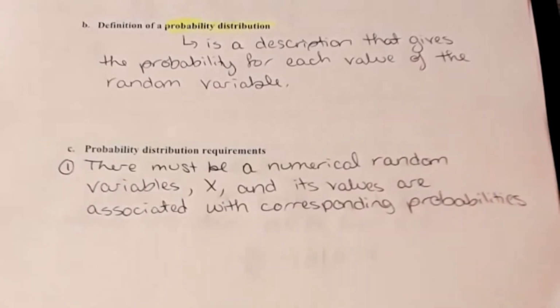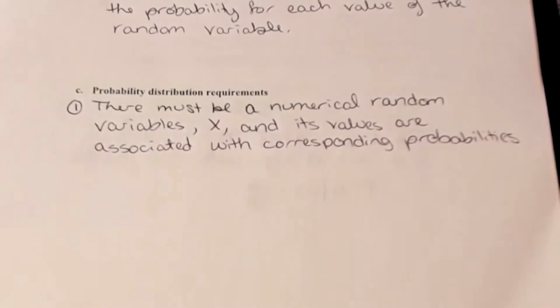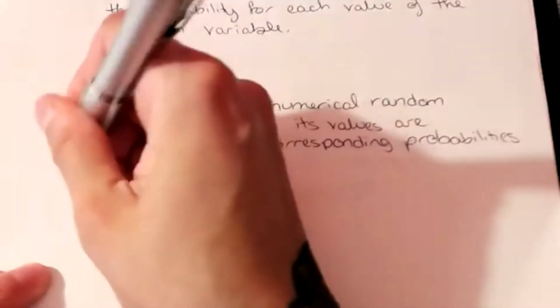Okay, there must be a numerical random variable x, and its values are associated with corresponding probabilities.